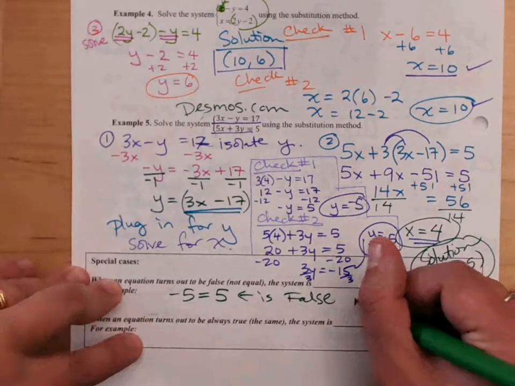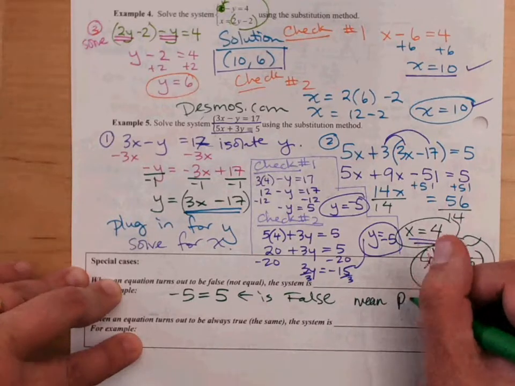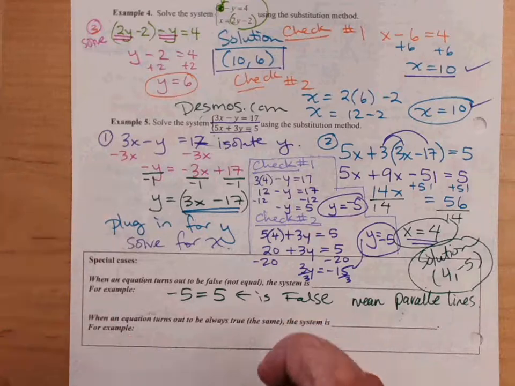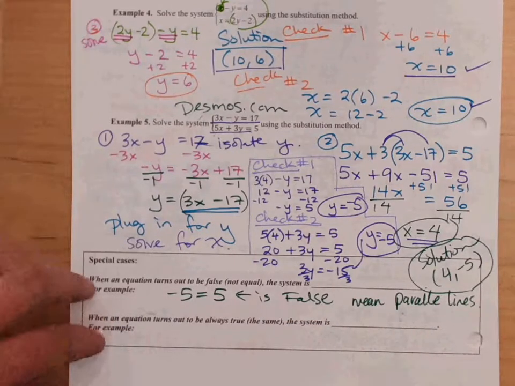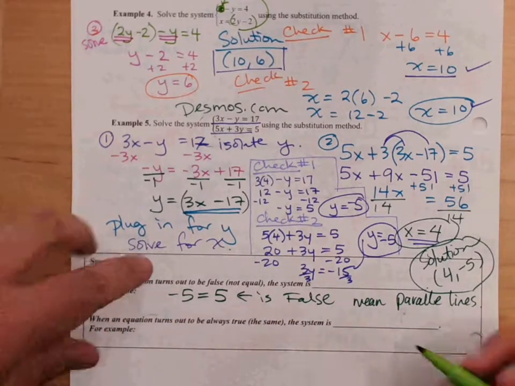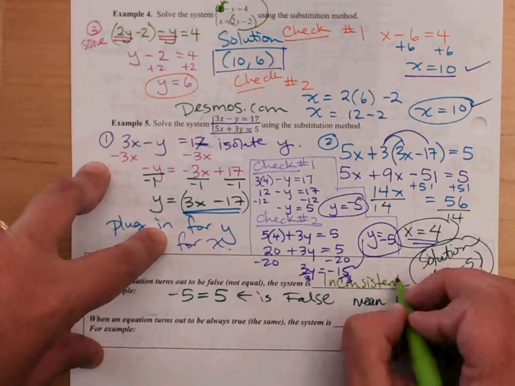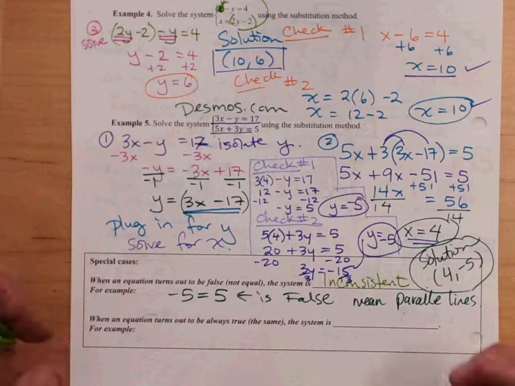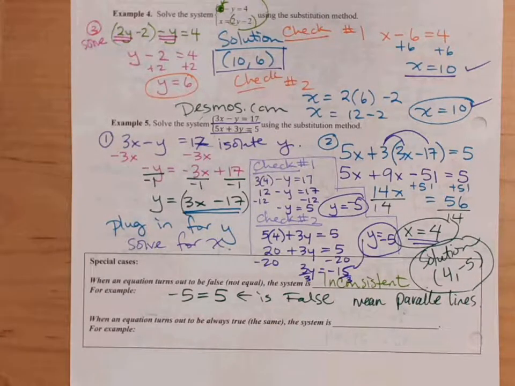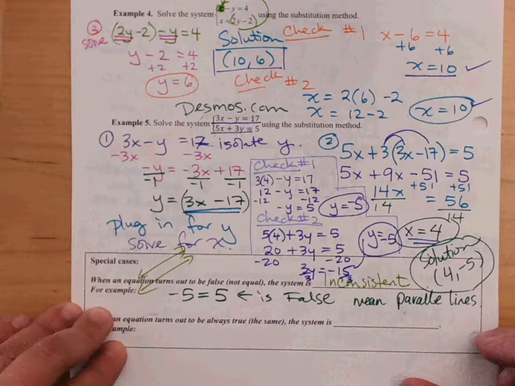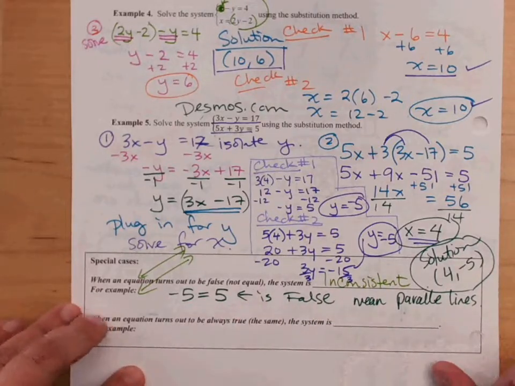This would mean parallel lines. And do we remember what that system is called when you have parallel lines? Inconsistent. Inconsistent. And that's the same thing that happened in Math 60. Sometimes you solved equations and they didn't have a solution. And it's the same thing when you have two parallel lines. They're never going to cross. They have the same slope, and you'll end up with a false statement.